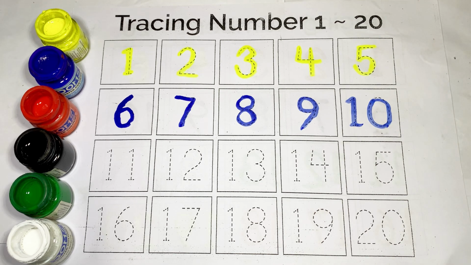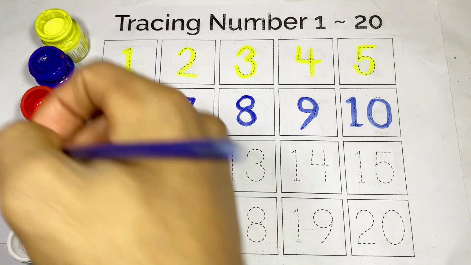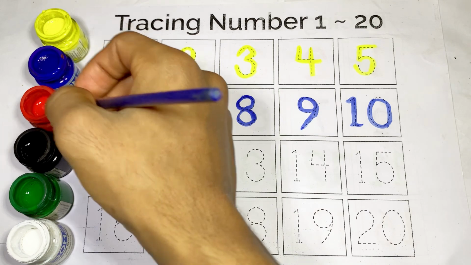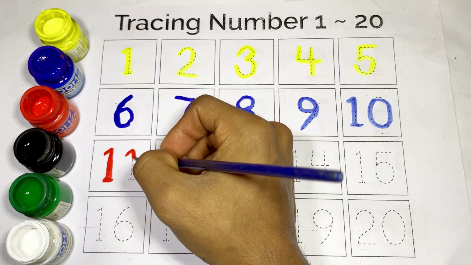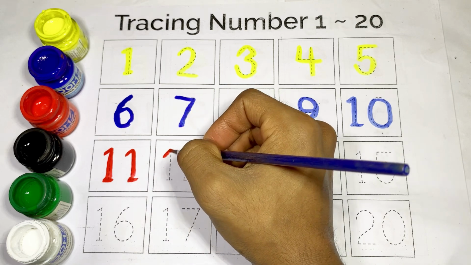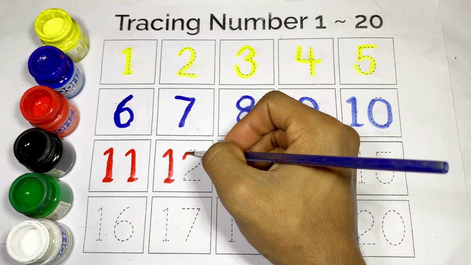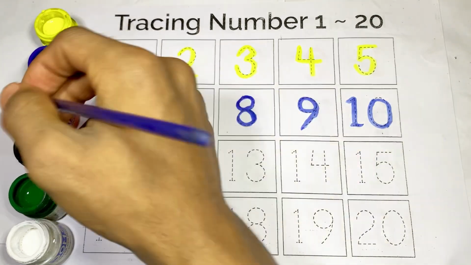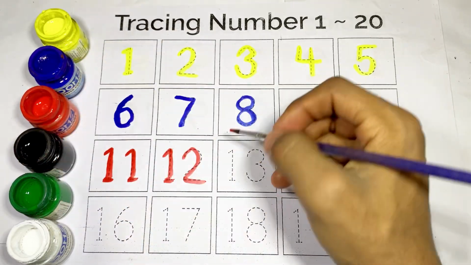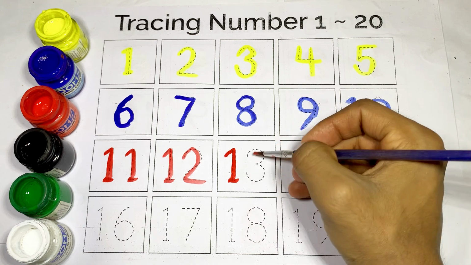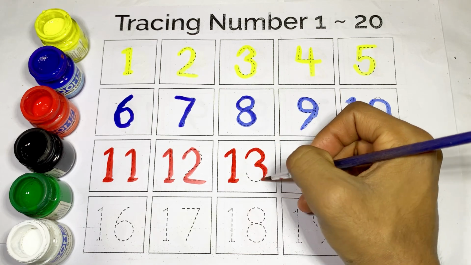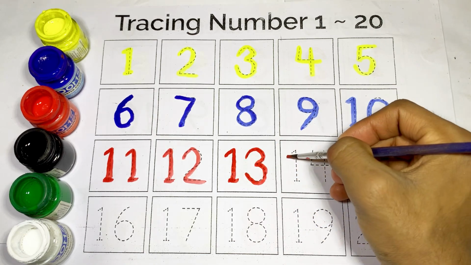Kids, next 11, the number 11, and use red color. 12, the number 12. Kids, again use red color and draw 13. The number 13. 14.